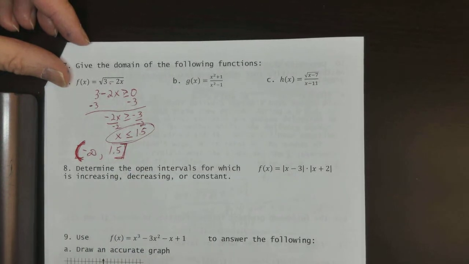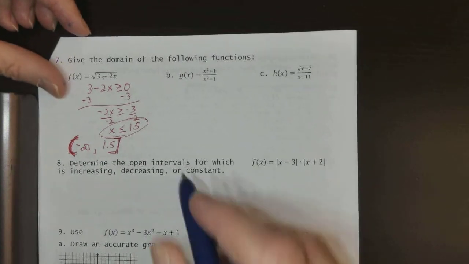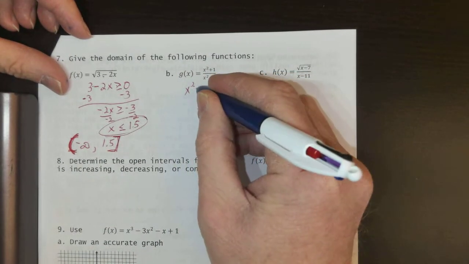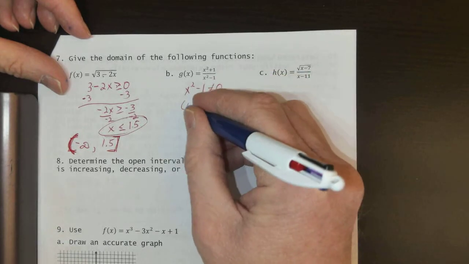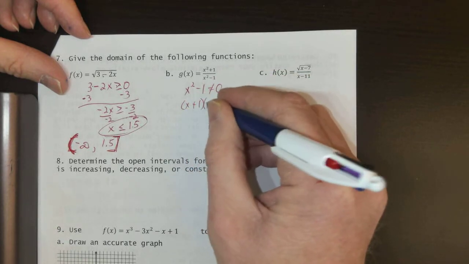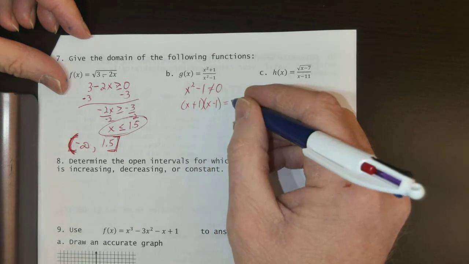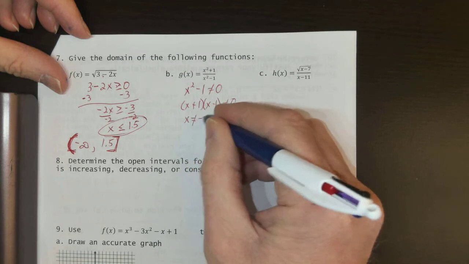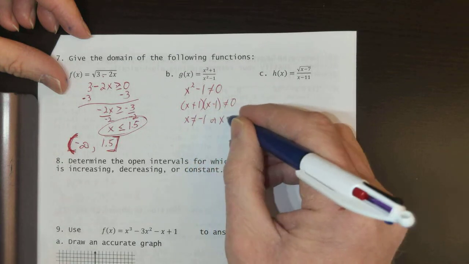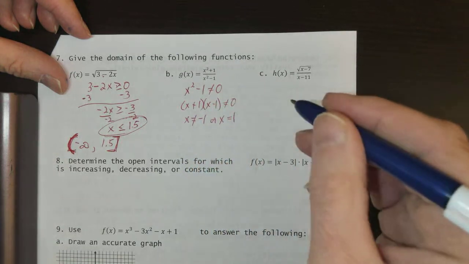Okay. The second one, the denominator, x squared minus 1 cannot equal 0. That's x plus 1 times x minus 1 when you factor that. Cannot equal 0. That means x cannot equal negative 1 or x cannot equal 1.